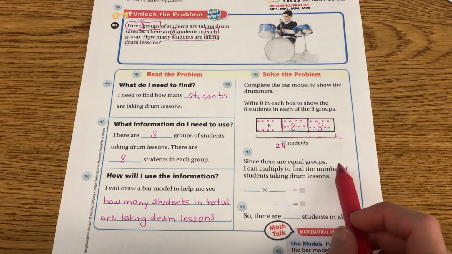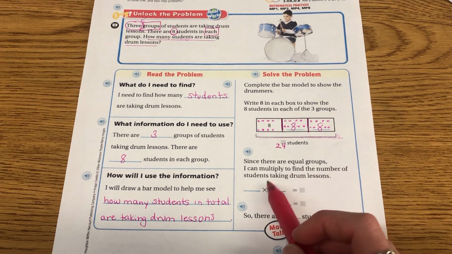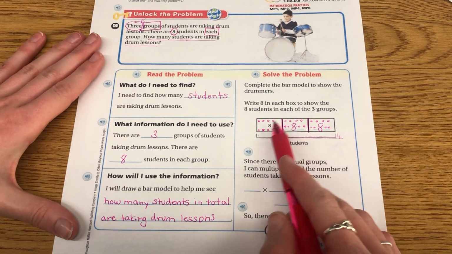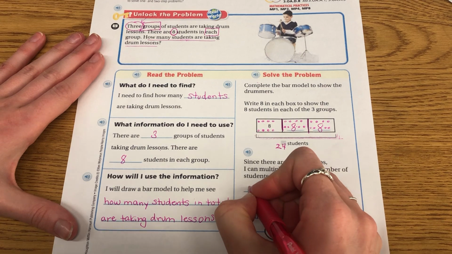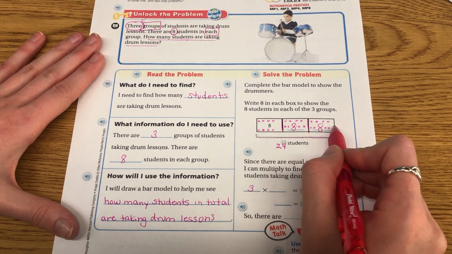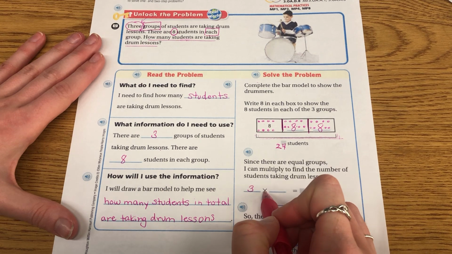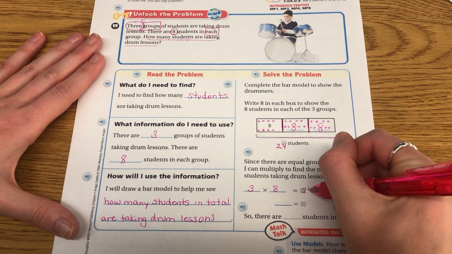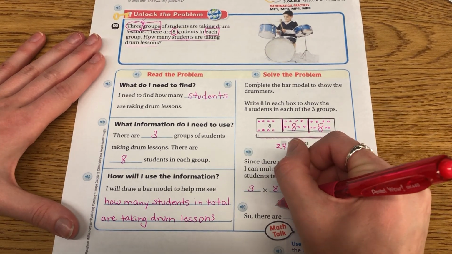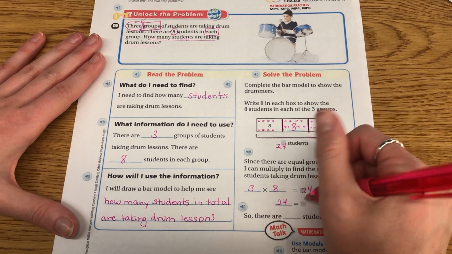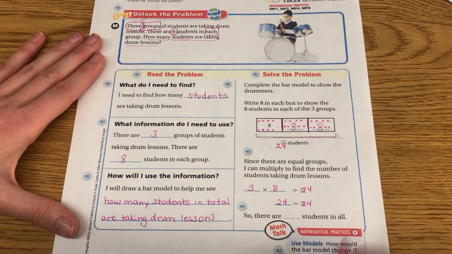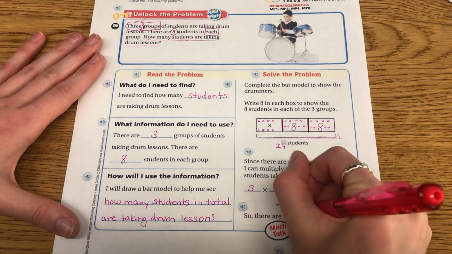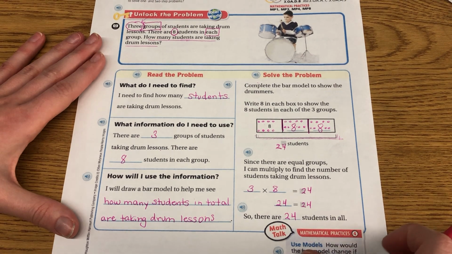Now, since we've got equal groups, we can also multiply to find the number of students taking drum lessons. So our multiplication problem would be 3, because I've got 3 groups of 8. And we found here that the answer is 24. So 24 is what this would equal, and it's equal to the answer that we found. So how many students are there in all? There are 24 students in all.